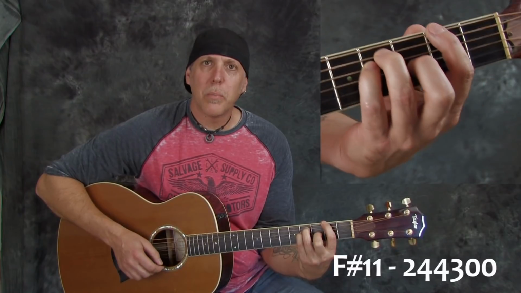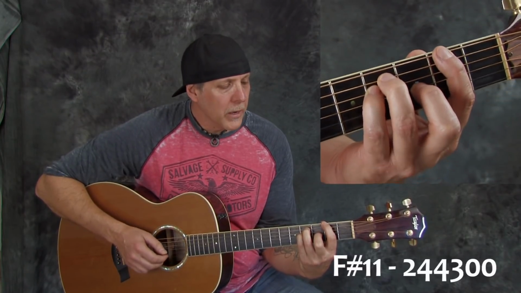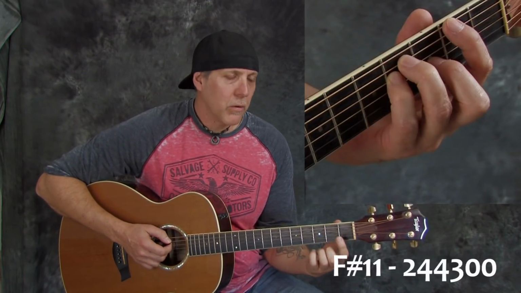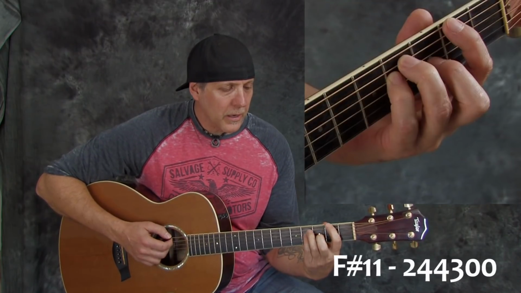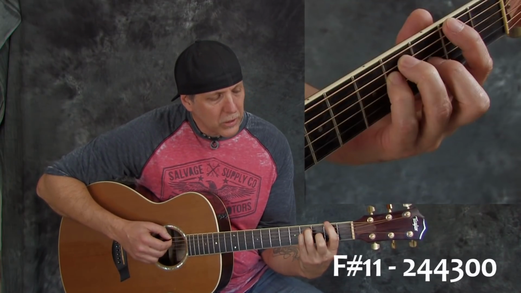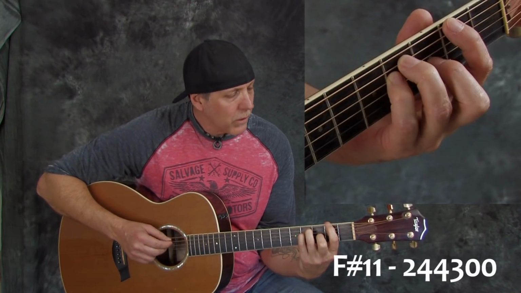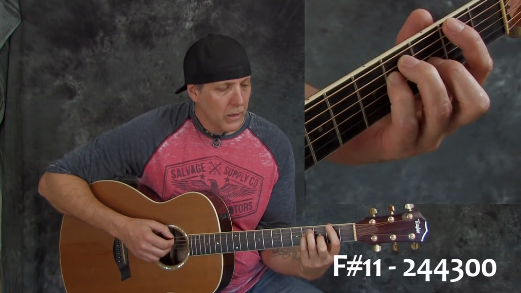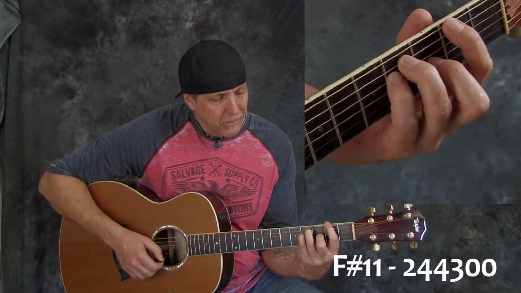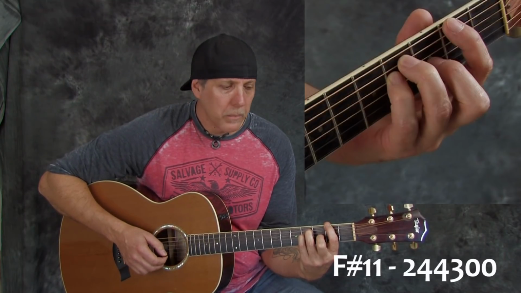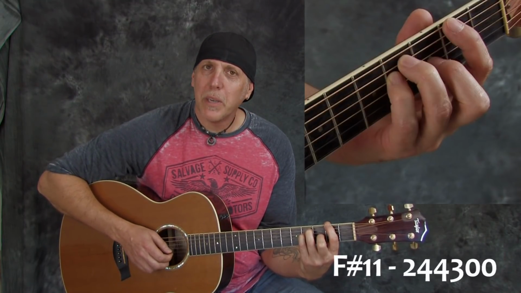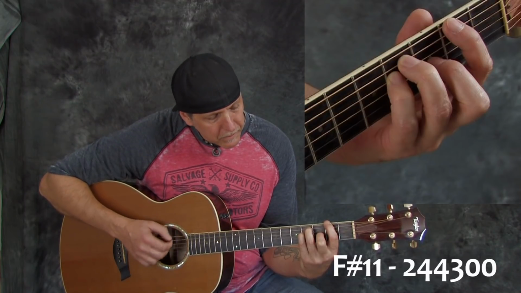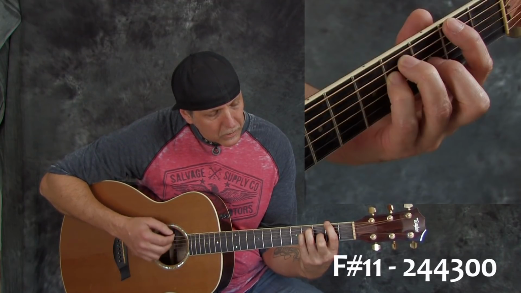That's a really super cool sounding chord. And I'm not, again, barring with the first finger, I'm hooking it onto that F sharp note. So you're playing these four strings fretted, top four, and then open B and open high E. That's an F sharp 11, because we're adding a 4th in the key of F sharp, which is the B. We're adding that open B.